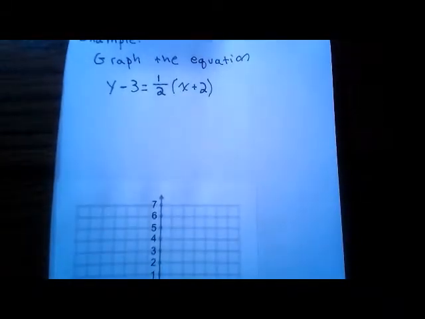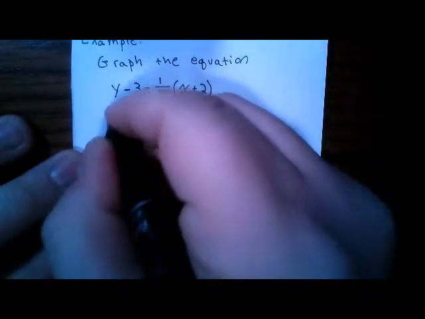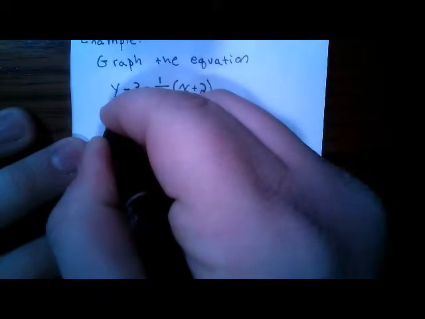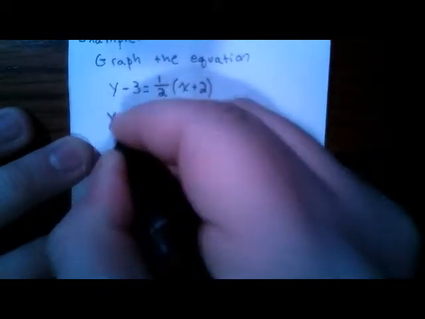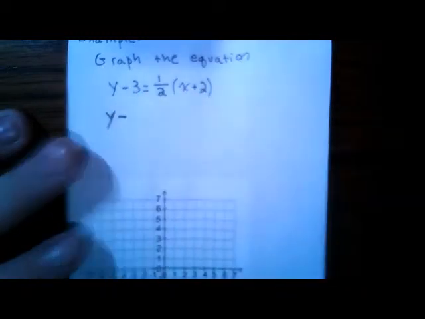The easiest way to do it is to write the point slope form using those boxes and those ovals.